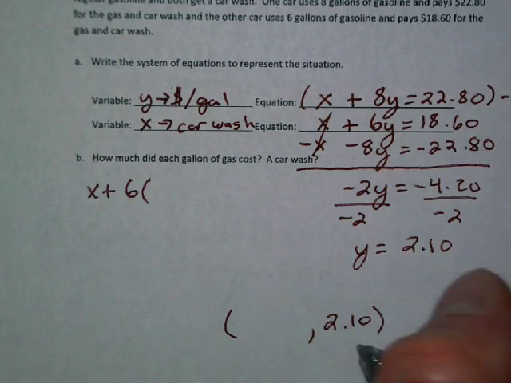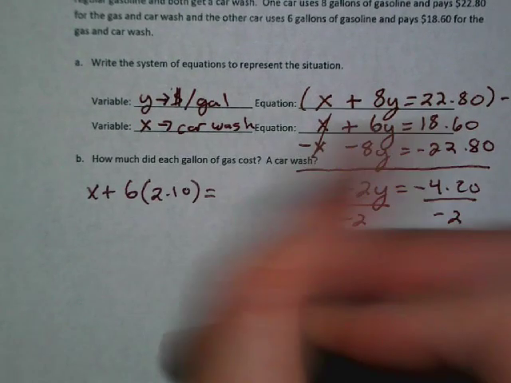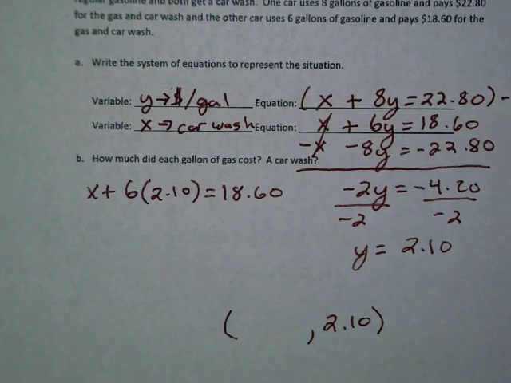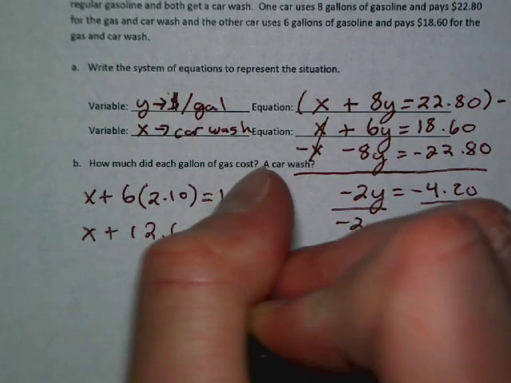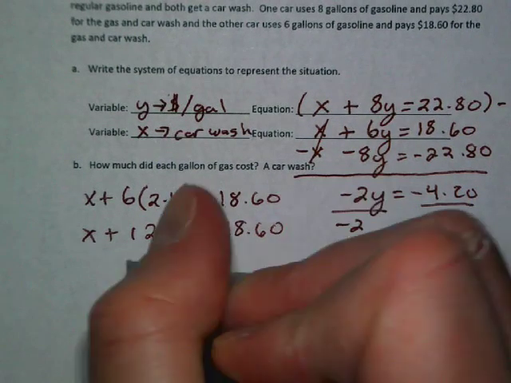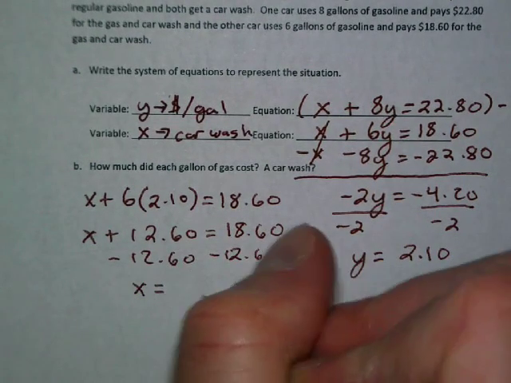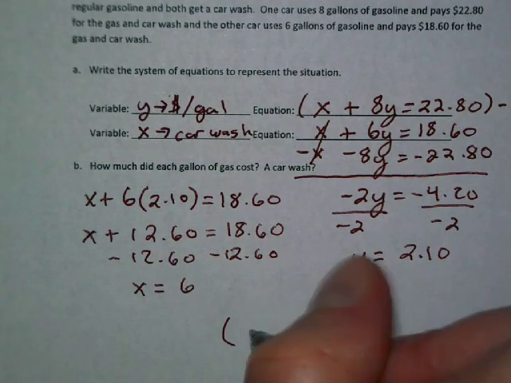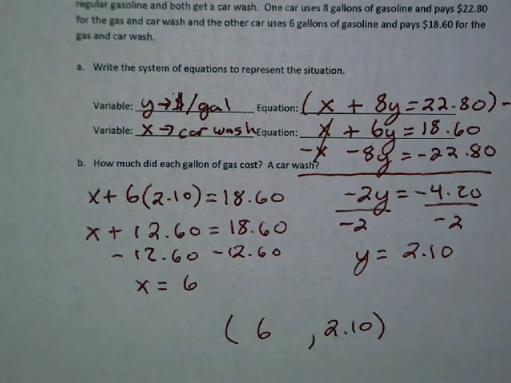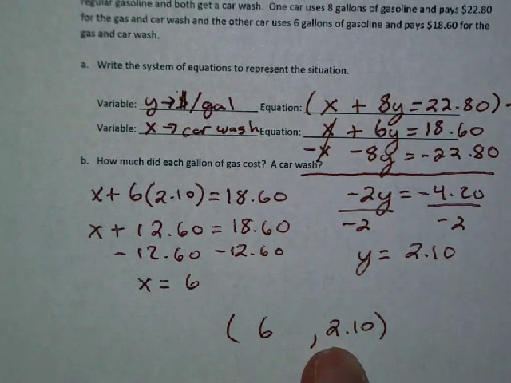So I'll use this second equation here, X plus 6Y. So X plus 6 times 2.10 equals 18.60. So 2.10 times 6 gives us 12.60. And then we subtract the 12.60, and we get 6. So it's going to be $6 for that car wash and $2.10 per gallon of gasoline. Okay, so use that to finish the rest of the classwork and then the homework that's related.